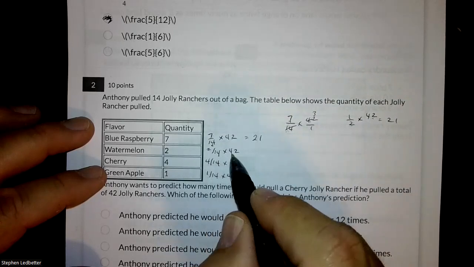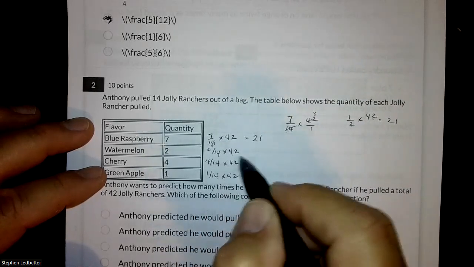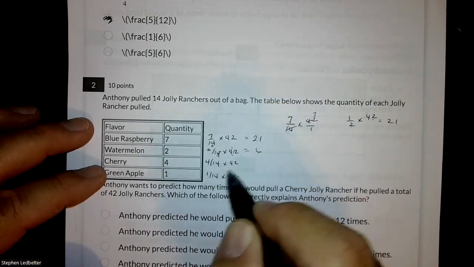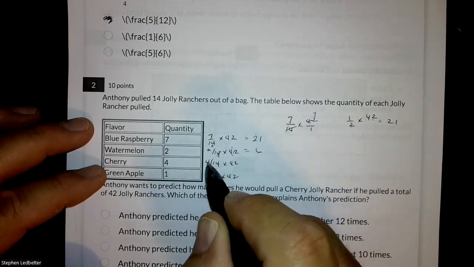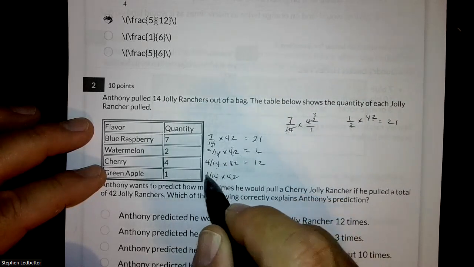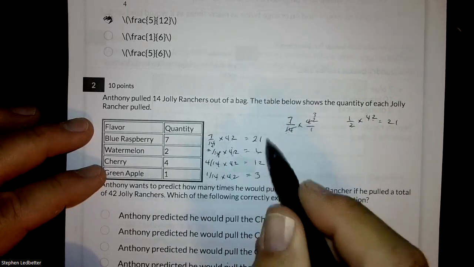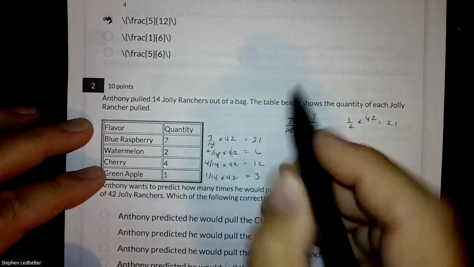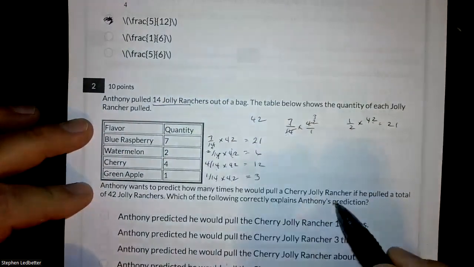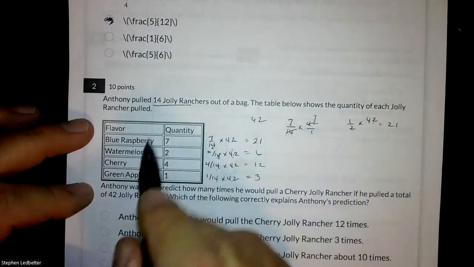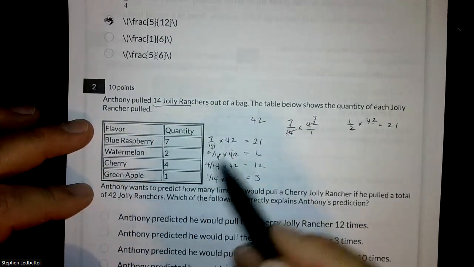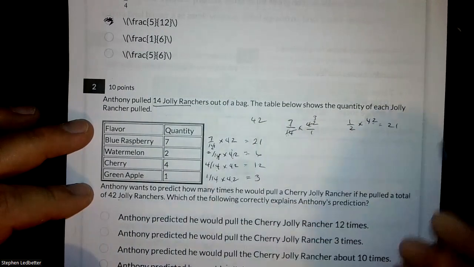All right, so 14 goes into that. Notice every one of these is 14, and we're going into 42, so it's always going to be 3. So 3 times 2 is 6. 14 goes in that 3 times, 3 times 4 is 12. 14 goes into 42 3 times, and 3 times 1 is 3. So that tells you how much, if there were 42 Jolly Ranchers, remember you only did data on 14. So you notice we multiplied each of them by 3. If you multiply that by 3, then you multiply all these by 3.